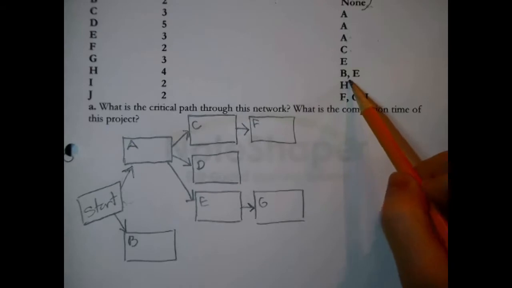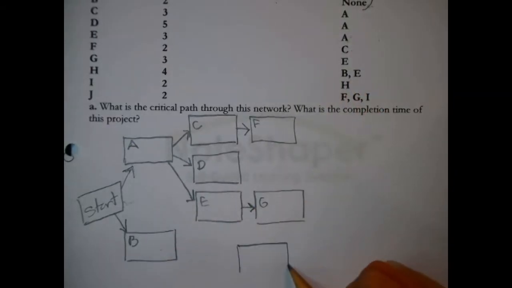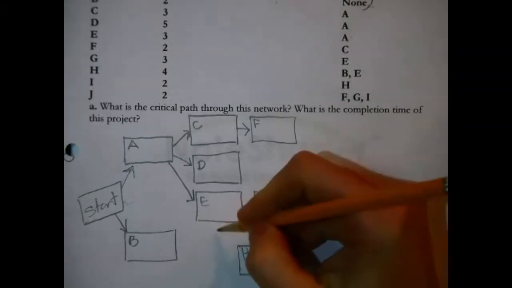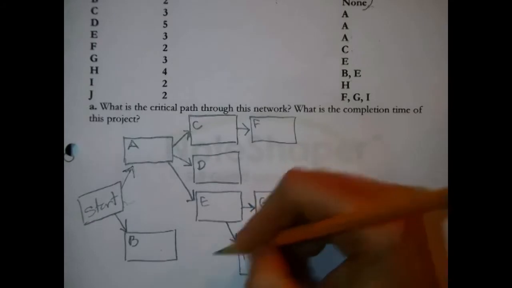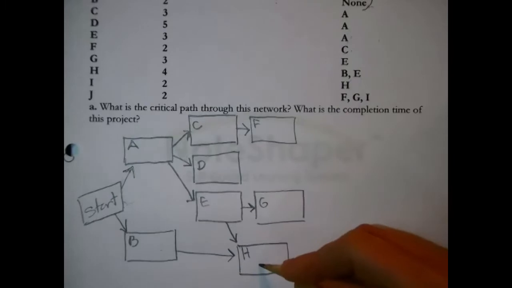Then H has B and E as immediate predecessors. B and E. Okay, here's B, here's E, so let me draw H somewhere nearby. And connect. This is done, and that is done. When they're both done, you can begin with this.